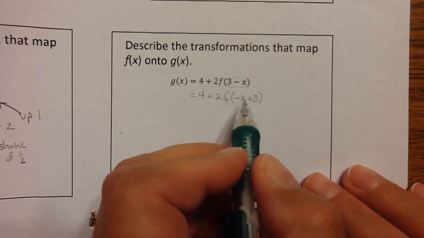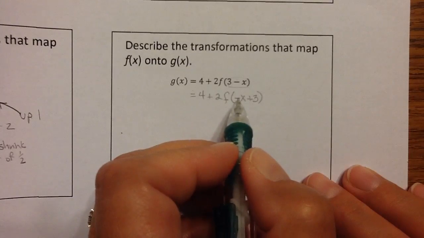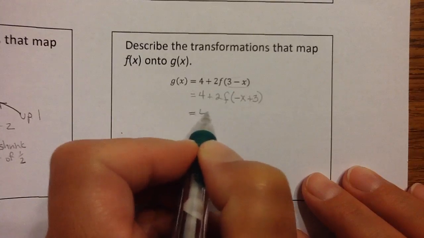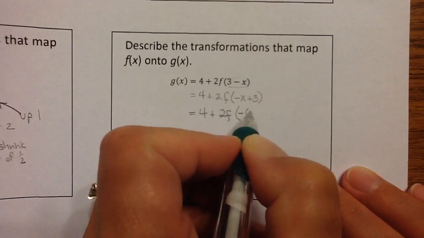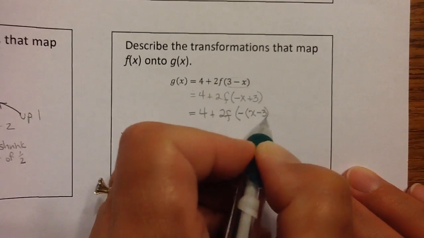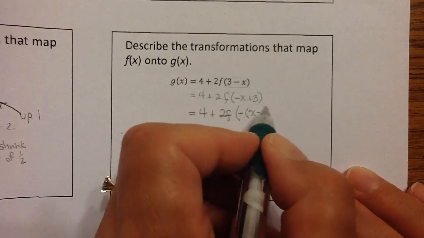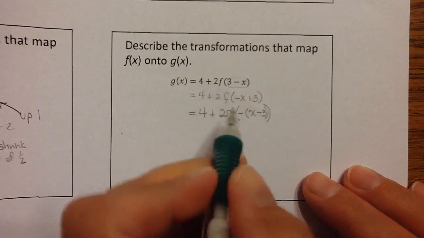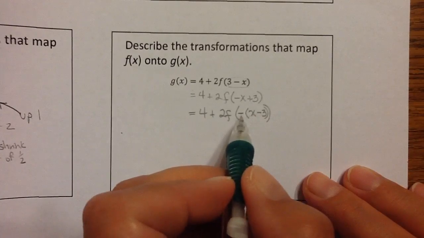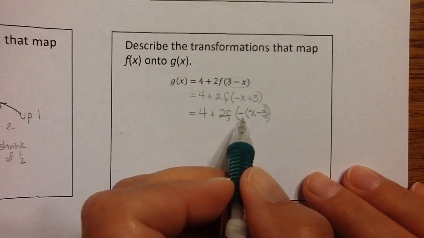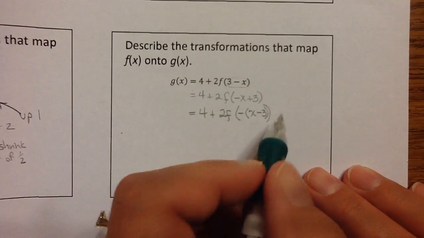Okay, one more step to do. I need this in a factored form, so that negative needs to be factored out in front of the x. So 4 plus 2 f of, pull out a negative, and then x minus 3. If you distribute that negative through, it gives you this back. And close your parentheses. So we always want our x plus or minus d in the parentheses, and then if there's a factor other than 1 in front of x, it needs to be out front. Once it's in that format, you're ready to list all of your transformations.